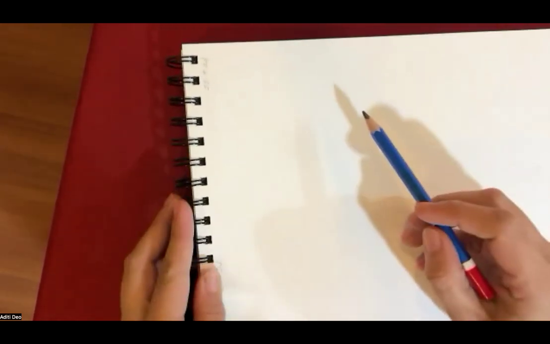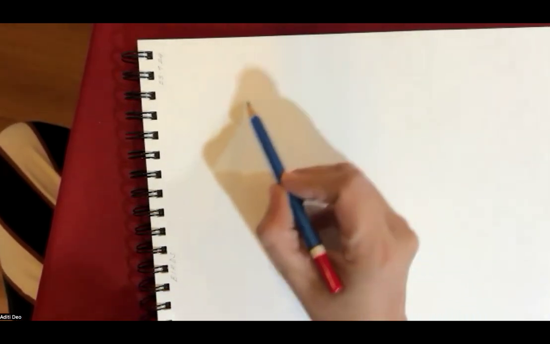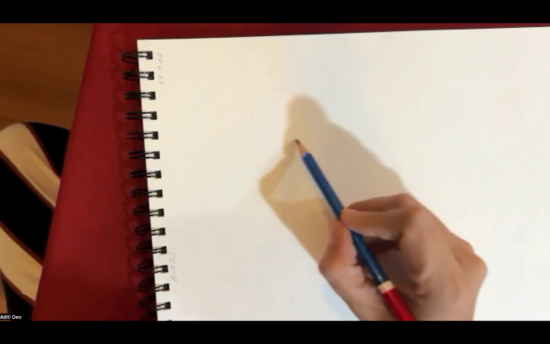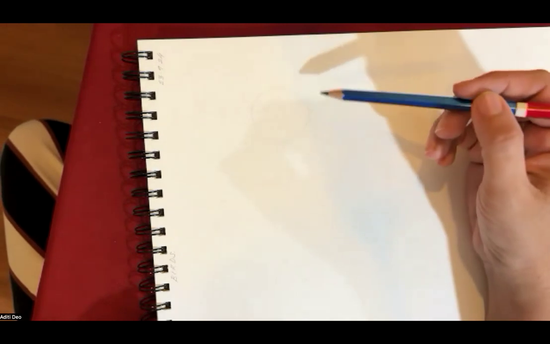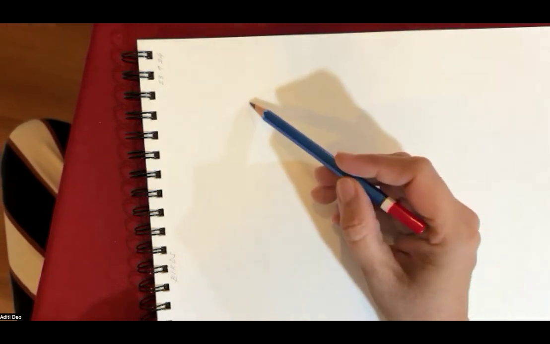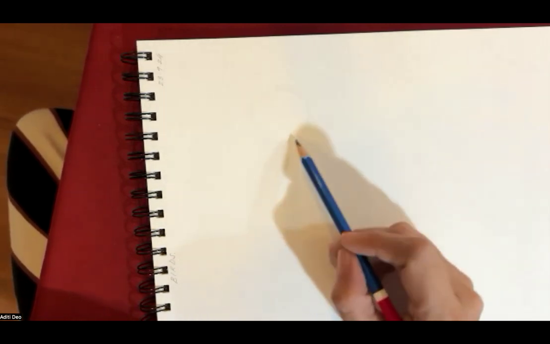Now, these lines that we make first are going to be guidelines, and guidelines should be a little light. So I'm starting off with one circle here, very light. Okay, you want to start drawing with me? So we draw this one circle.